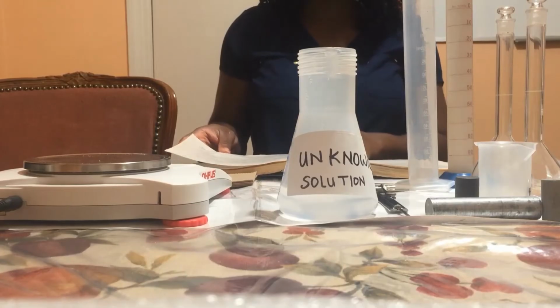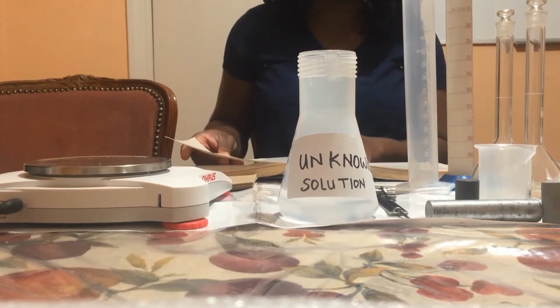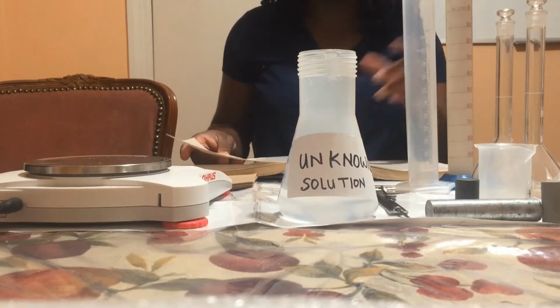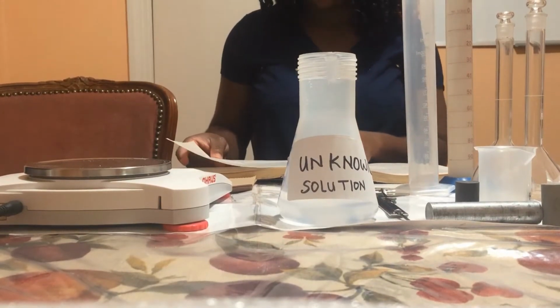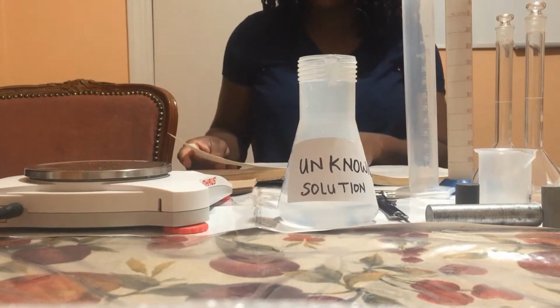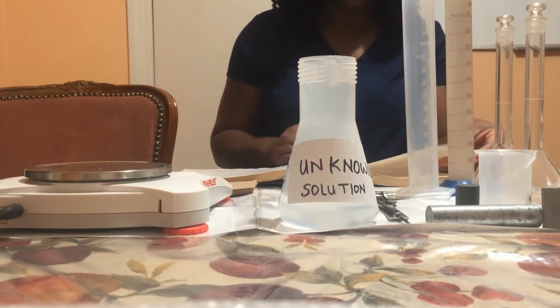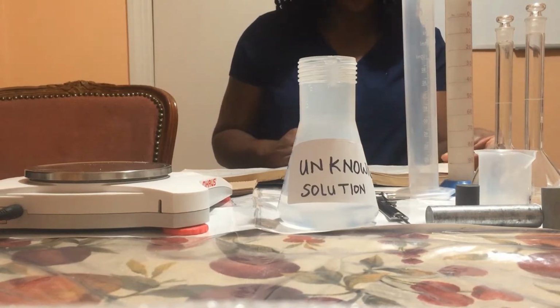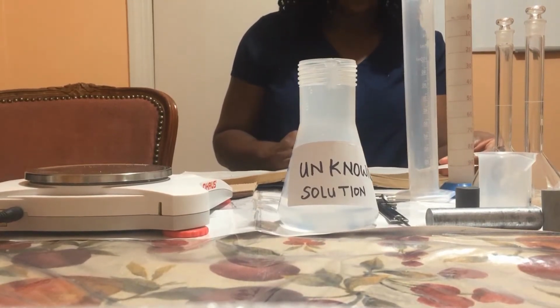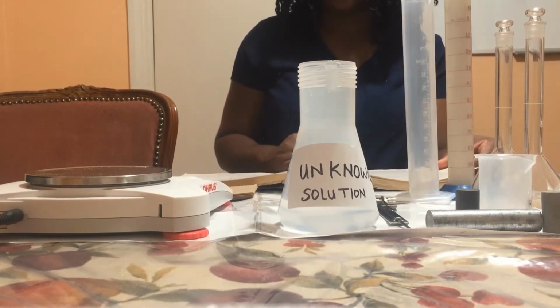In procedure 1, we will determine the exact volume of the volumetric flask. In procedure 2, we are going to determine the density of an unknown liquid. In procedure 3, we are going to determine the density of an unknown solid.